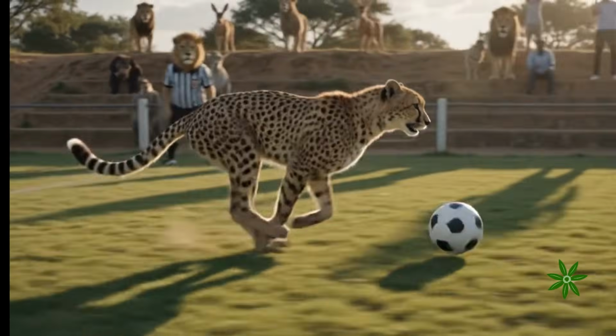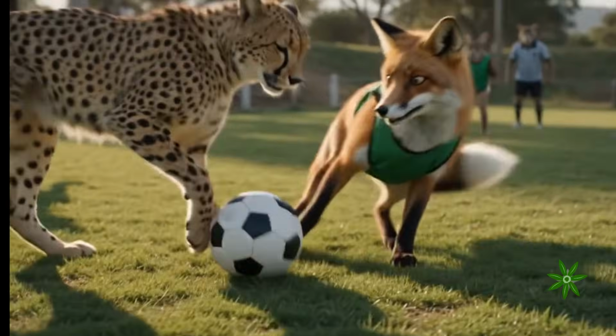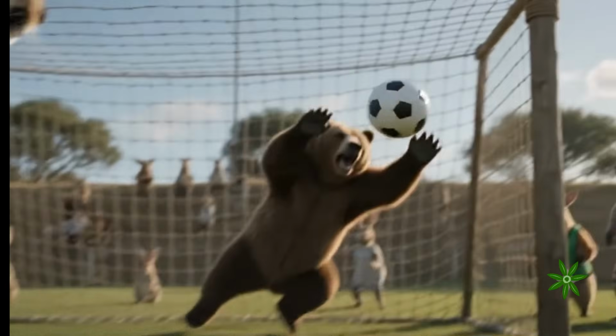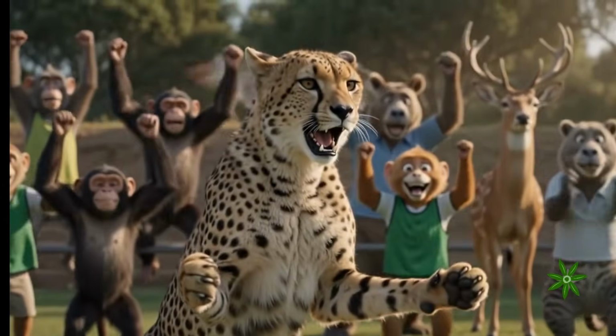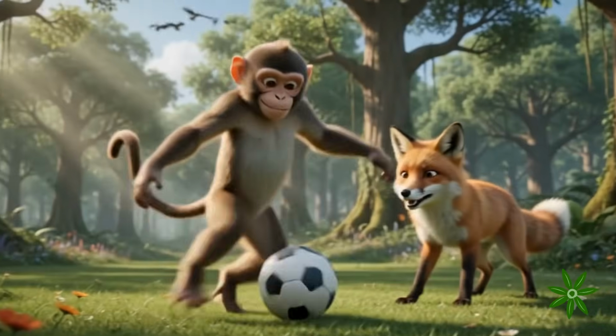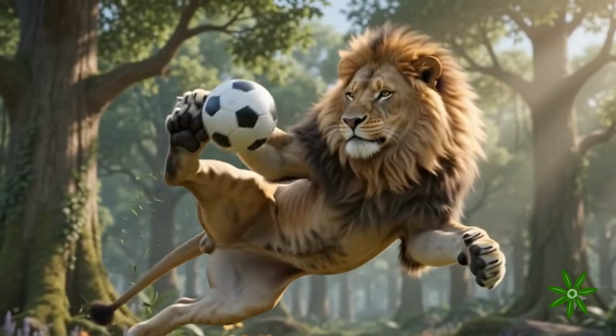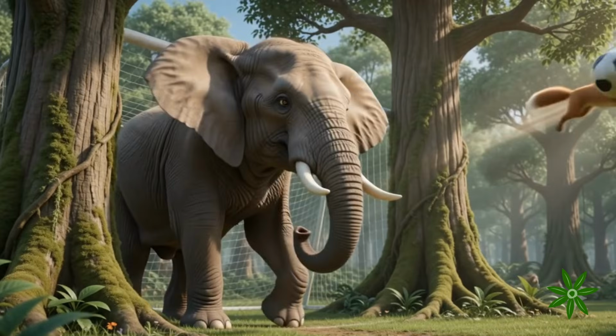Watch this video. He takes the ball and runs with incredible speed. A clever move takes him right past the fox. He lines up for the shot. He strikes it. It is a goal! And this one. And this too.